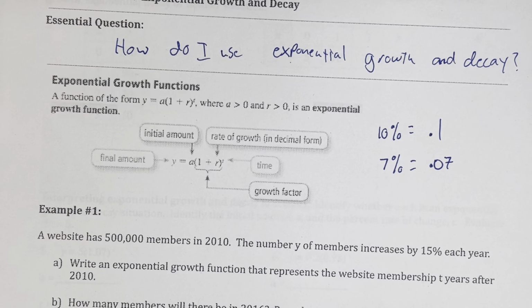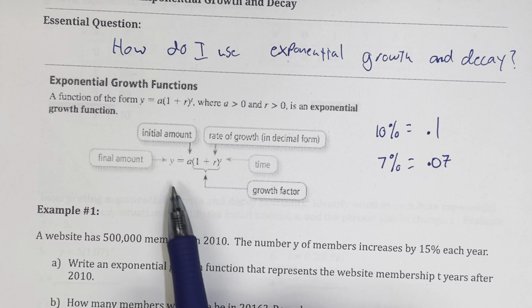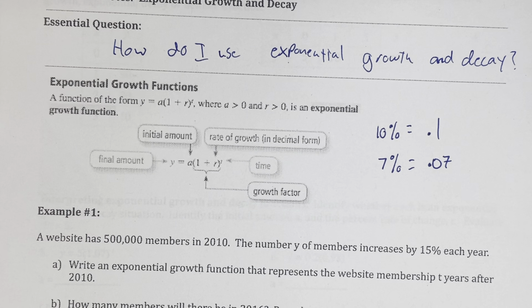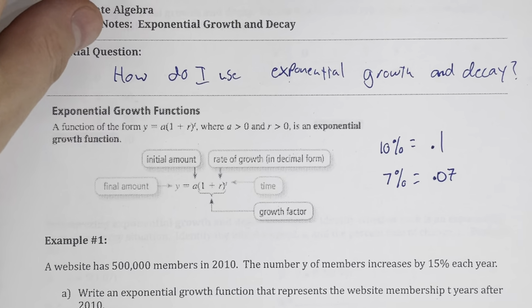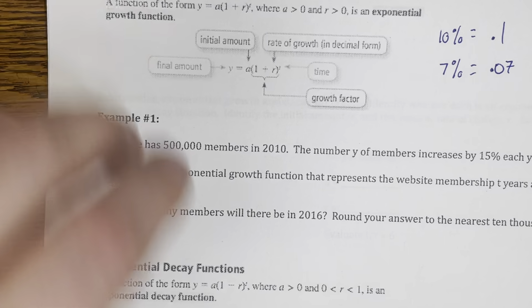And t is the time, and this is our growth factor, 1 plus r. If that's a number greater than 1, it is going to increase. If it's less than 1, it will decrease. So, we are going to write some exponential growth functions and some decay functions and then evaluate. So that's really our goal.